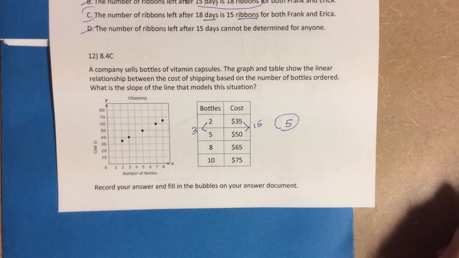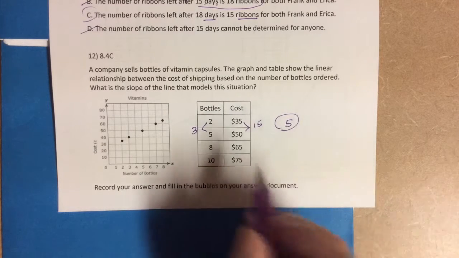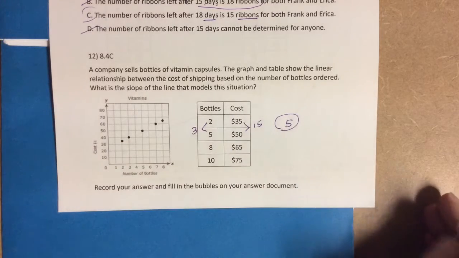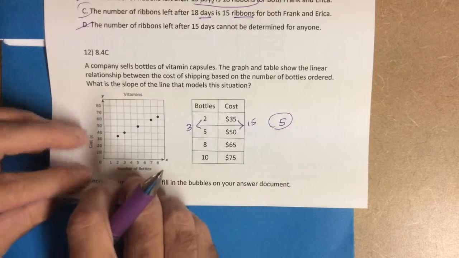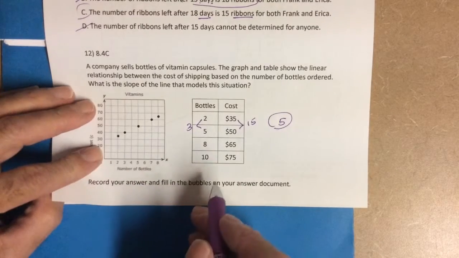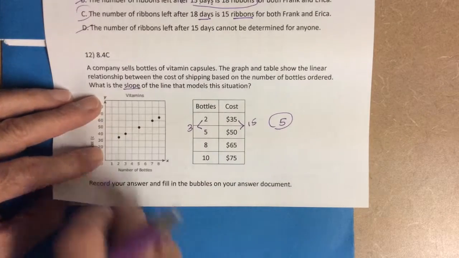It's going up 5 for every bottle. $5 per bottle, because it would be 15 divided by 3. Well, that should have been easy. Did you read? What is the slope? You could have done stat edit.